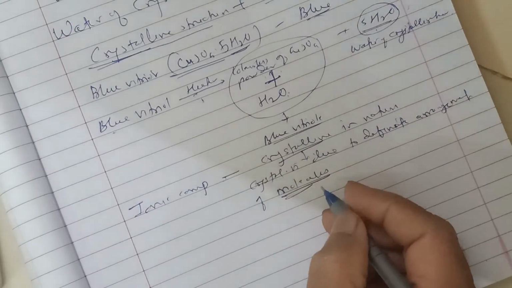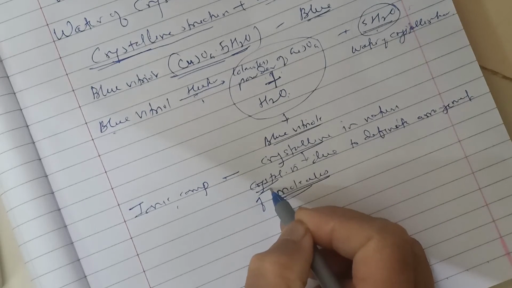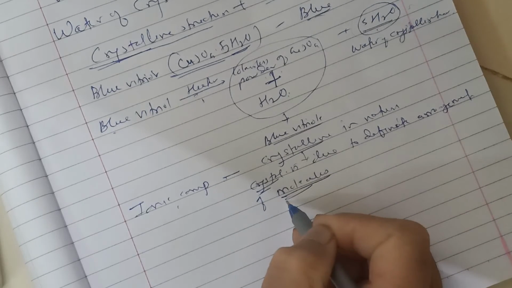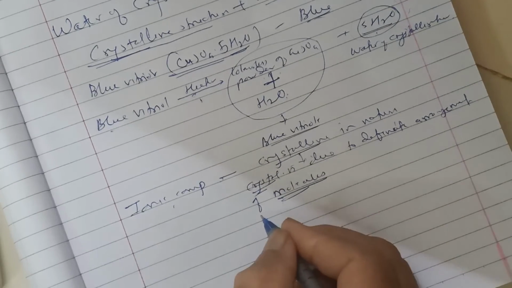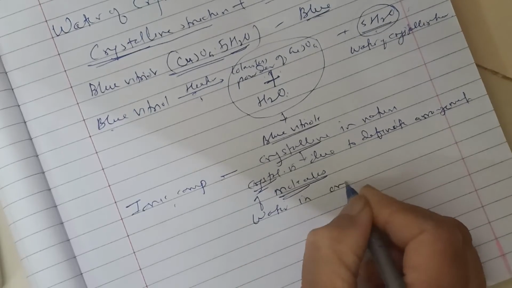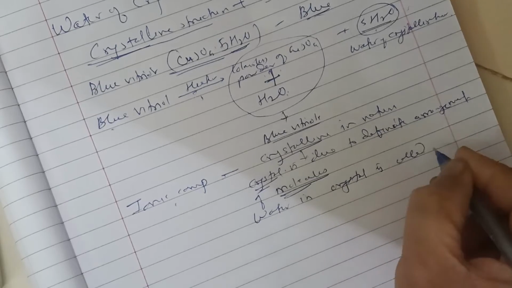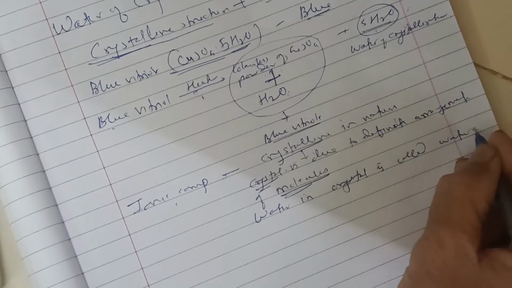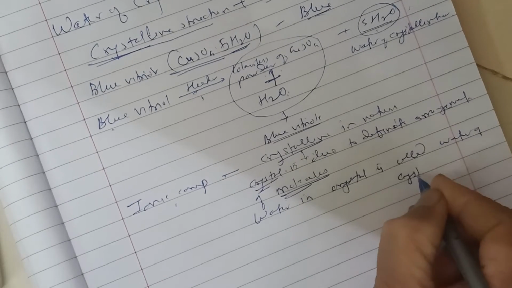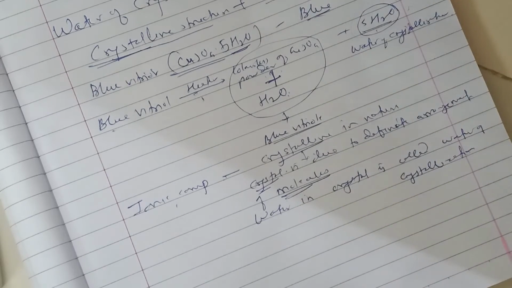Molecules are arranged definitely in an ionic compound, so they have crystal structures. And the water in the crystal is called the water of crystallization.